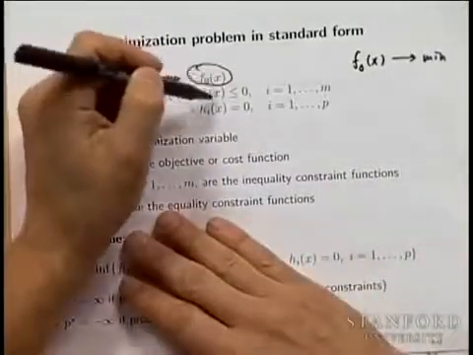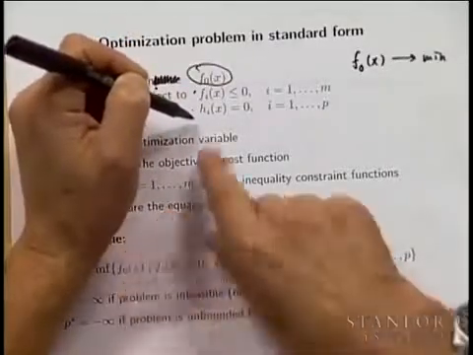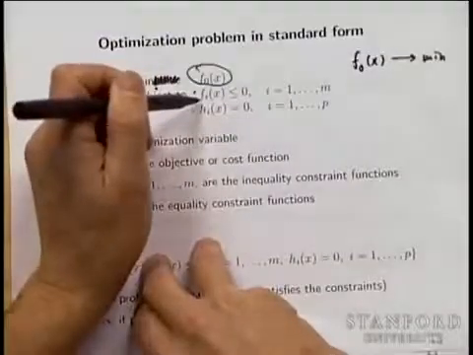You have to be in the domain of all of the constraint and objective functions, because if you're not in the domain of them, it means that one of these things evaluates to something that doesn't make sense. And you would certainly not say something is feasible if you were out of the domain of one of these.